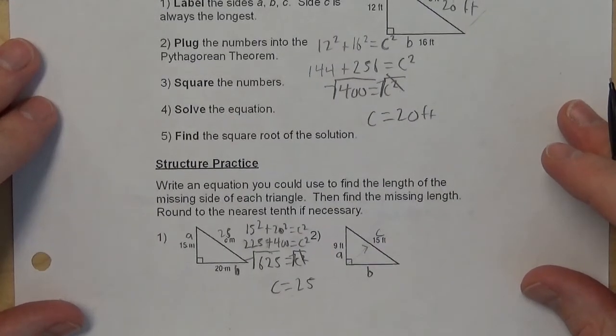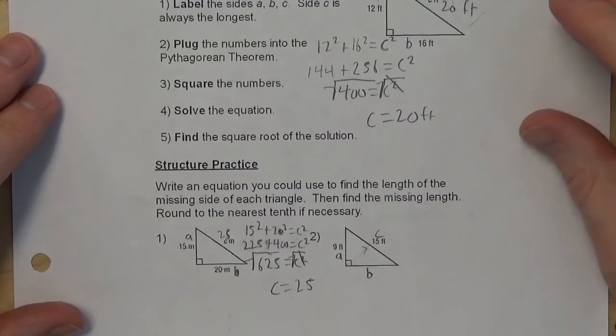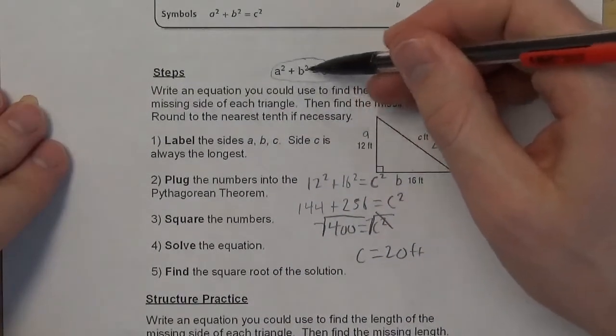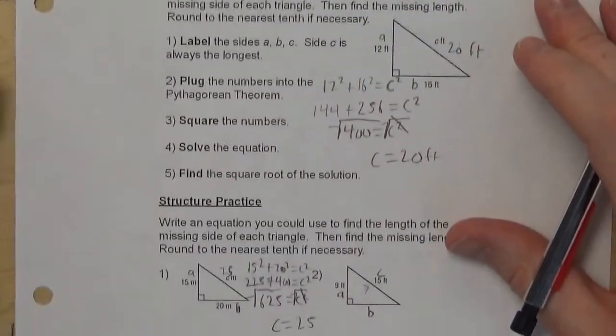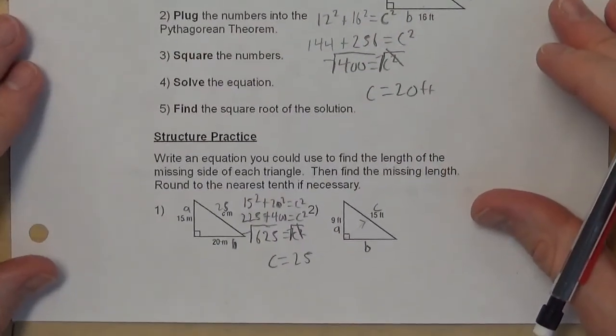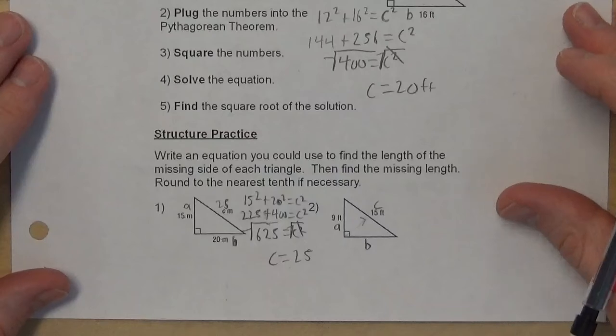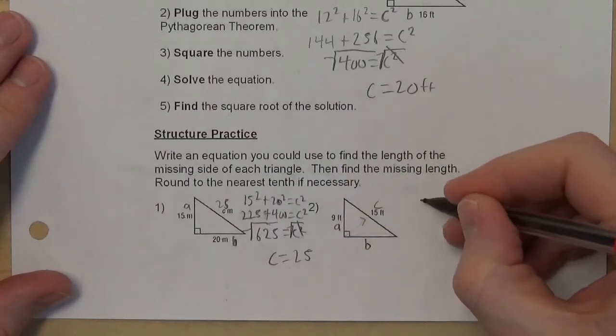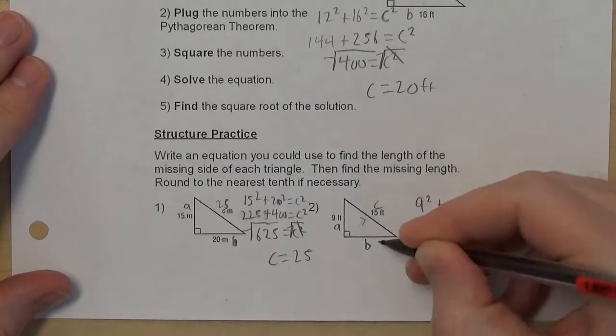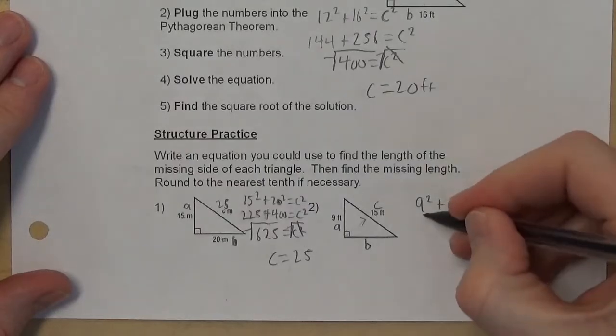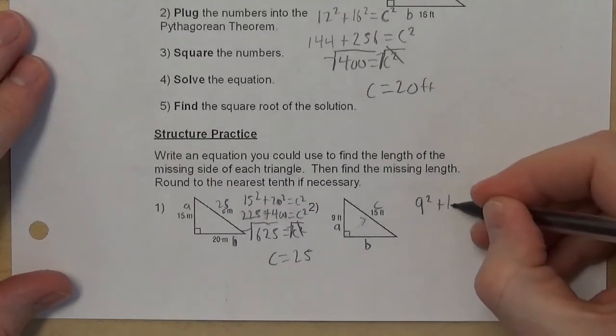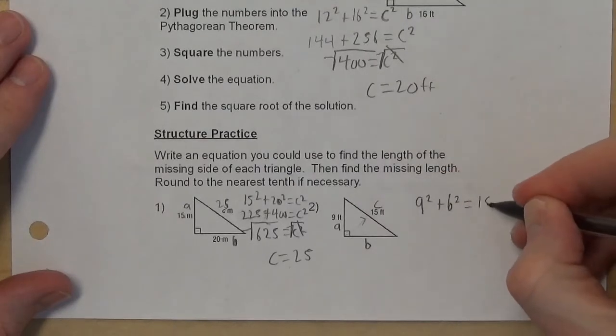Step number 2, plug those numbers into the Pythagorean Theorem. So let's go ahead and do that. We know it's A squared plus B squared equals C squared. You have the Pythagorean Theorem there, you can look back at it if you need to. So let's plug those in. A is 9, so 9 squared, plus B this time is unknown. We have one of the legs that's the unknown side. So this time we just have to write B squared equals C, which is 15.